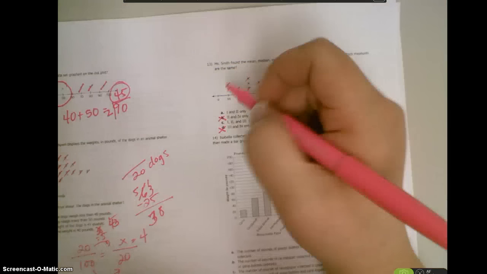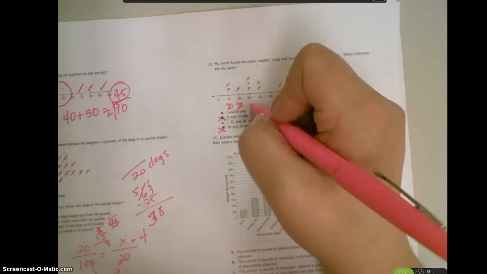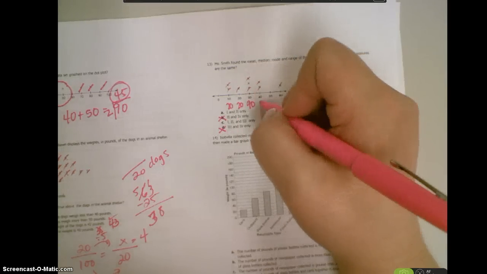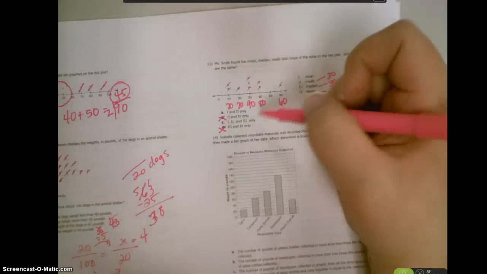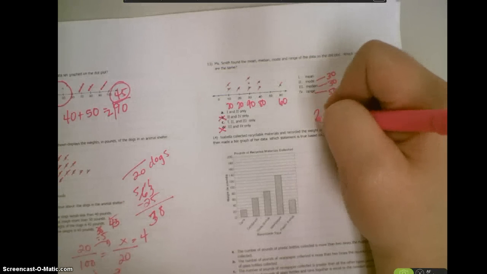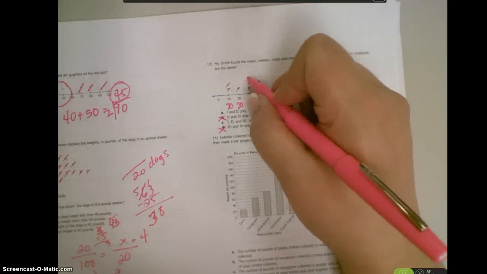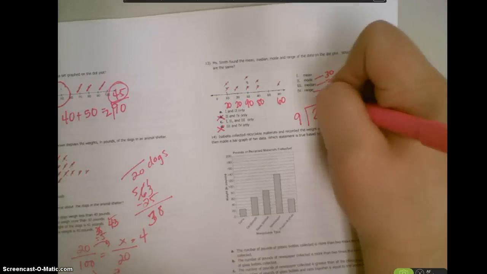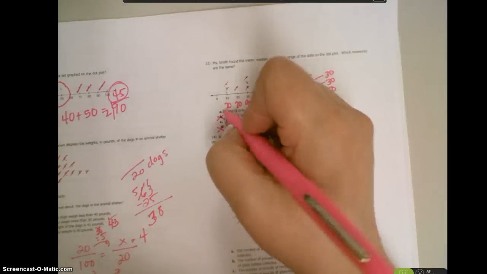So for the mean, I've got to add all these up and then divide by how many there are. So since I have 2 10s, that would represent 20. This is 20. This would represent 90 because there's 3 30s. This is going to represent 80, and this is going to represent 60. So if I add those together, that is going to be 270, and I'm going to divide that by 1, 2, 3, 4, 5, 6, 7, 8, 9, which will be 30. So the correct answer is C, which is 1, 2, and 3.